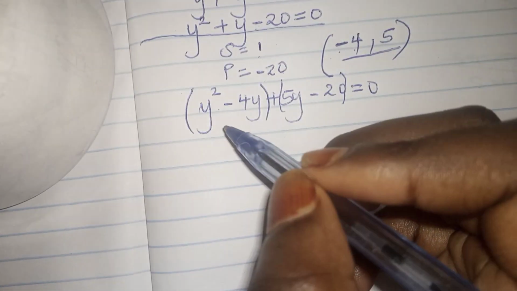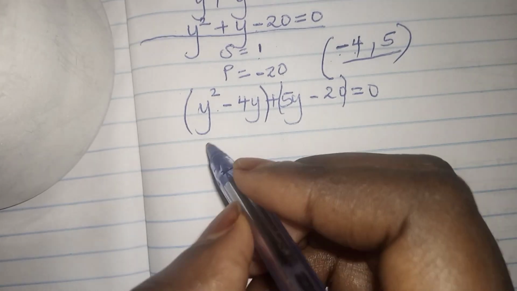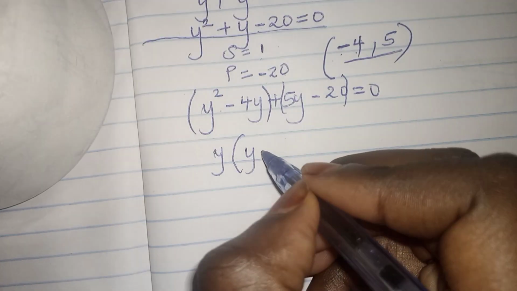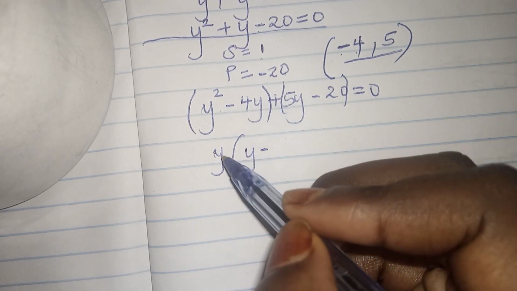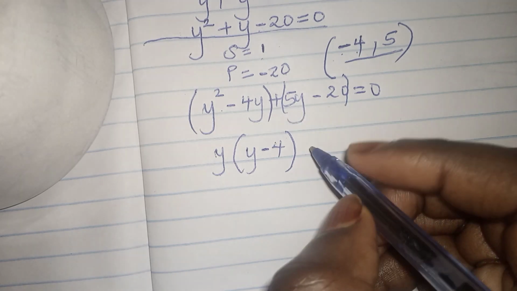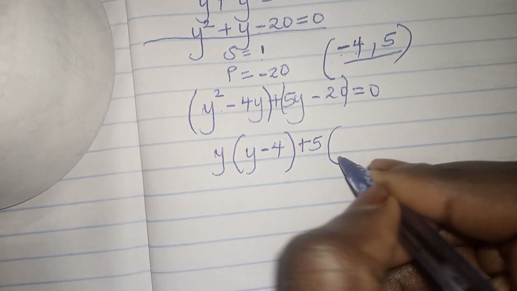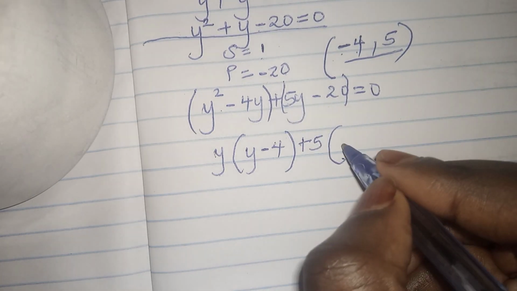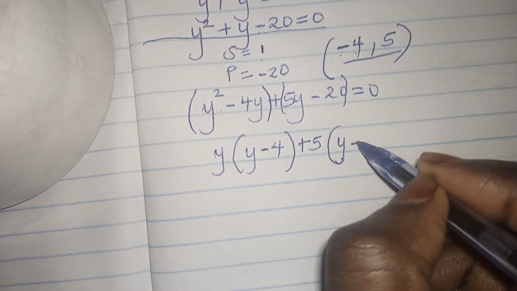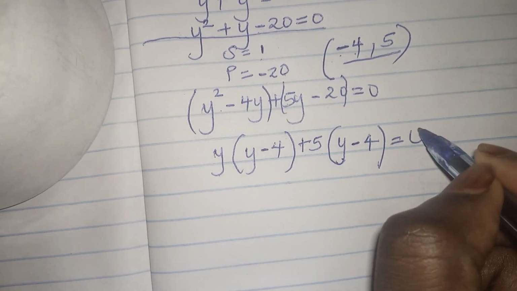For this term here, my common factor is y. So y into y minus 4y divided by y, this is 4. And for our common factor here, it's positive 5. So 5y divided by 5, this is y. Negative 20 divided by 5, this is negative 4, is equal to 0, right?